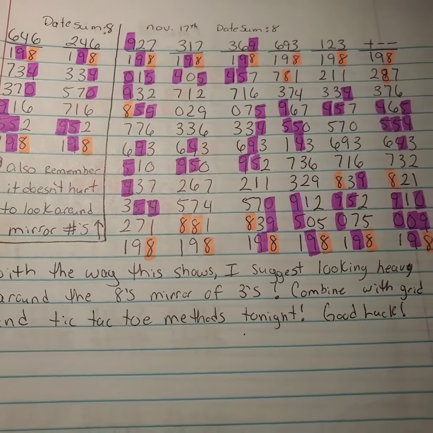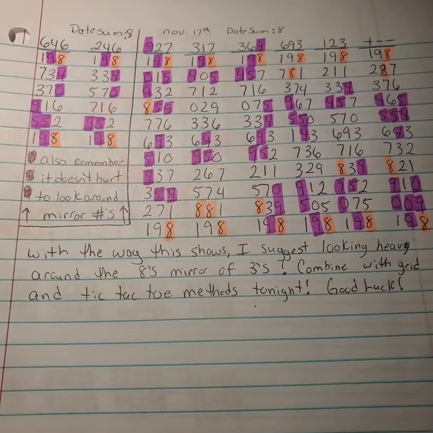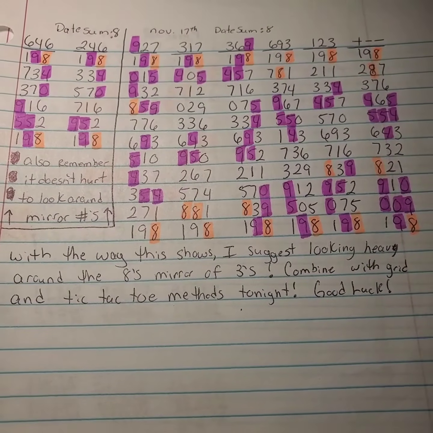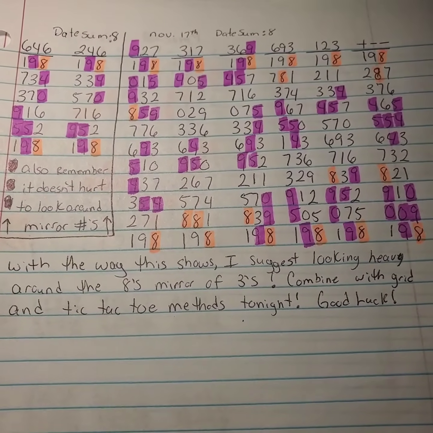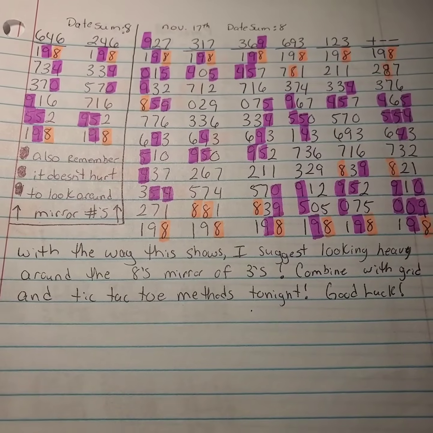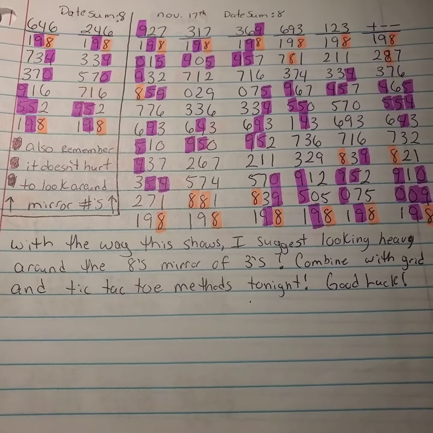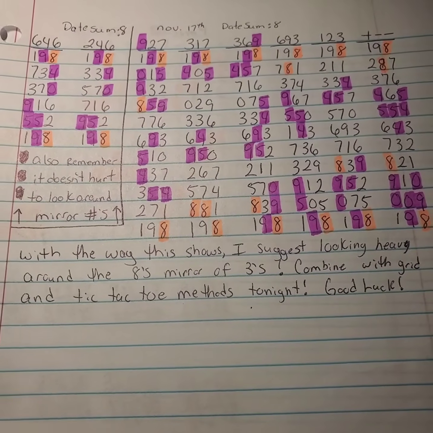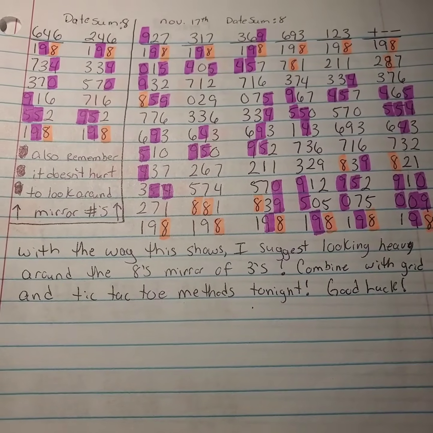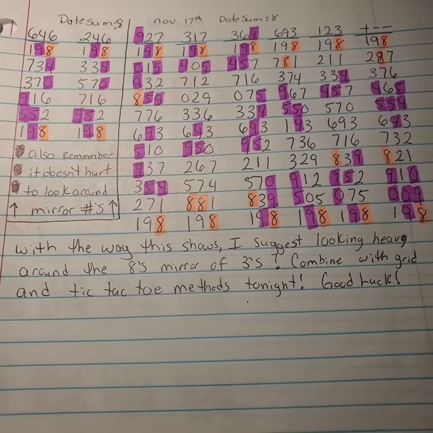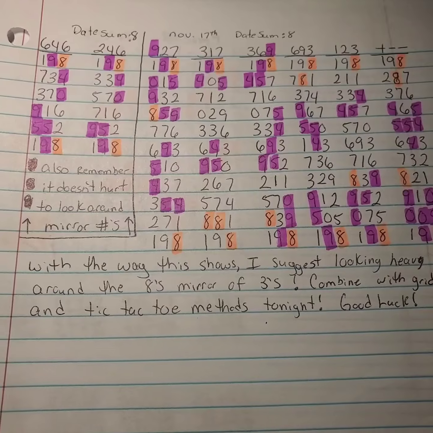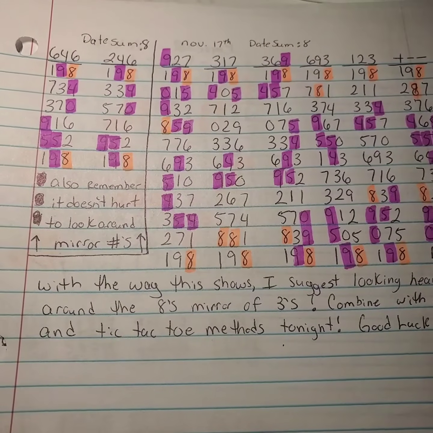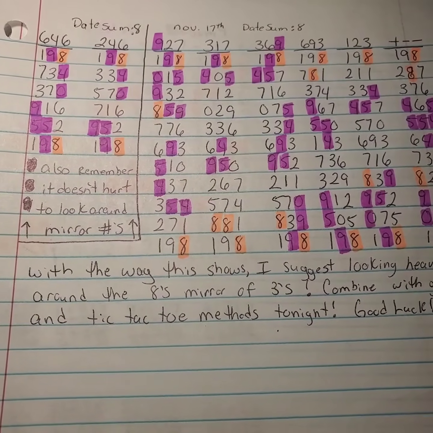That's something you want to try to do. The numbers highlighted in orange are the date sums. This gives me a starting point on where to look for each particular night. The date sums give you a starting point. They don't always work as far as touching every single one, however, most of the time they will.